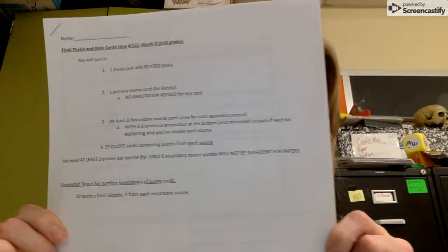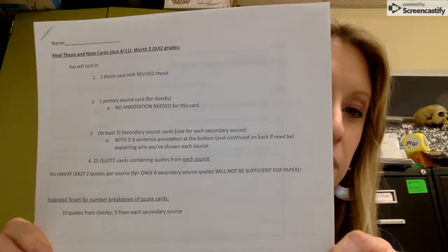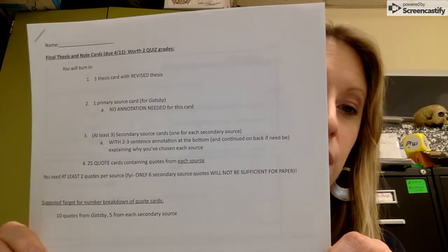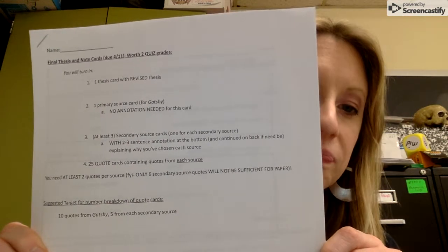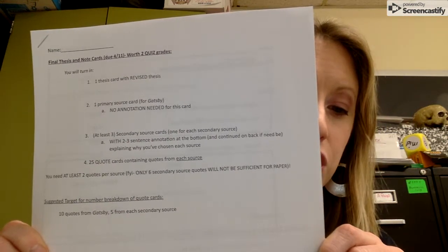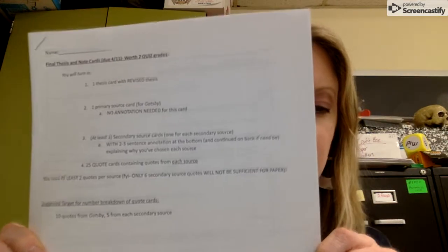So if you look at this handout that I gave you in class, and I'll zoom in there, the due date might be different depending on what year this is, but either way, when you turn in your final thesis and note cards, you're going to have two quiz grades. And I wanted to tell you about the suggested target and number breakdown of the note cards.